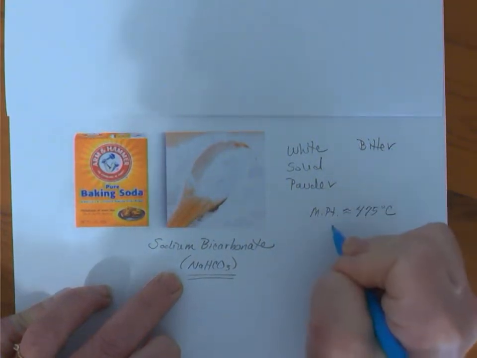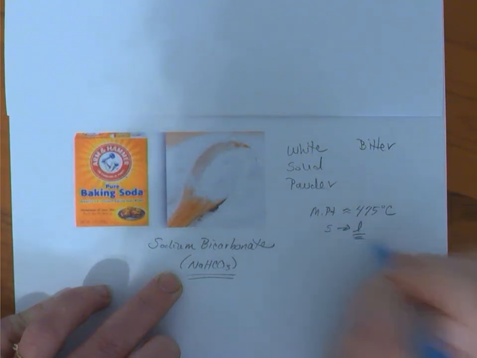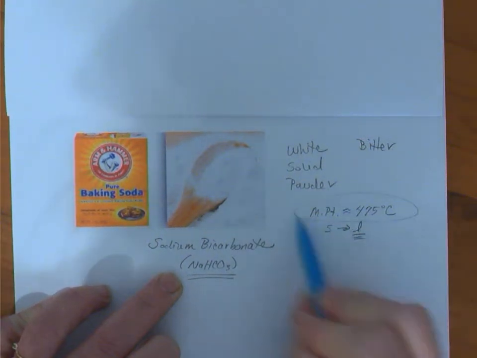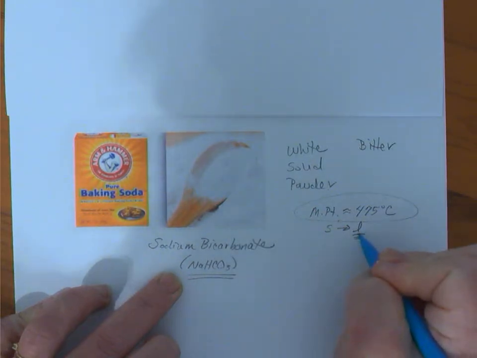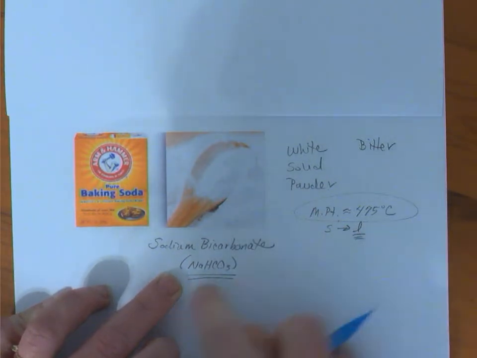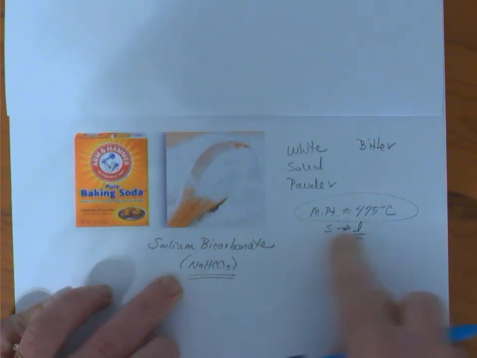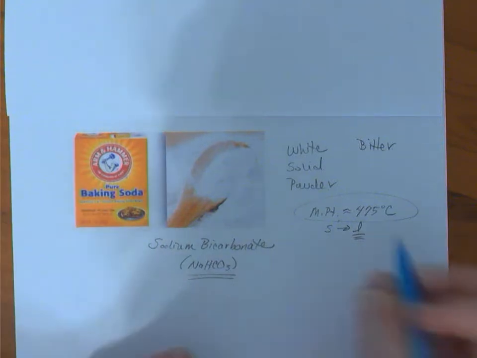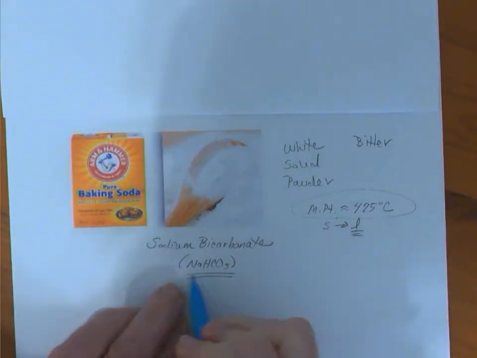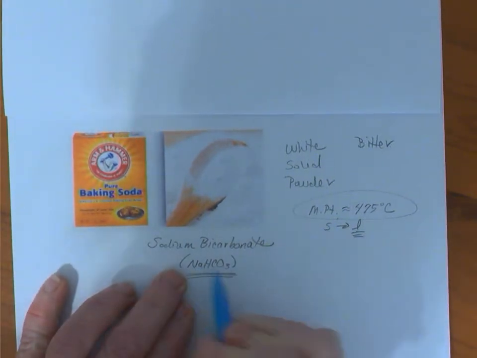But if we converted it to a liquid, the temperature at which it's a liquid, is it still sodium bicarbonate when we've liquefied it? Absolutely. Remember, it is still a ratio of 1 sodium for every 1 hydrogen, 1 carbon, and 3 oxygen.